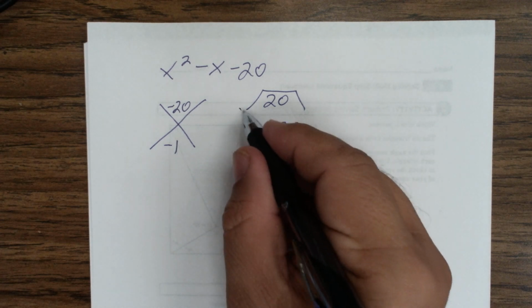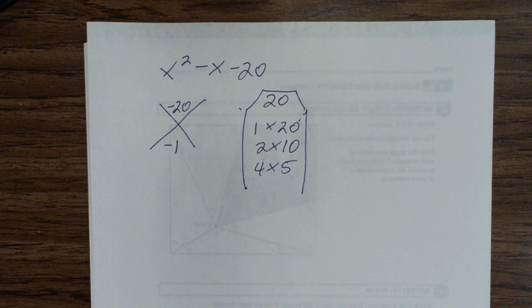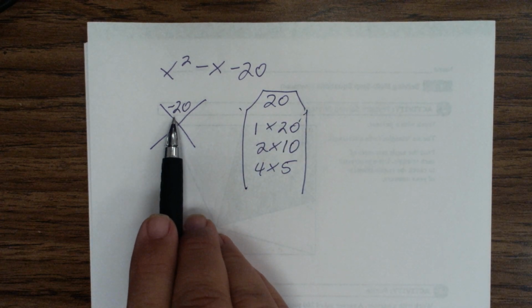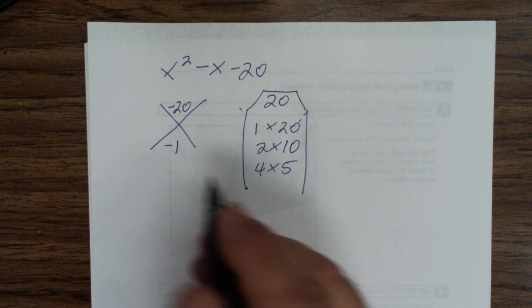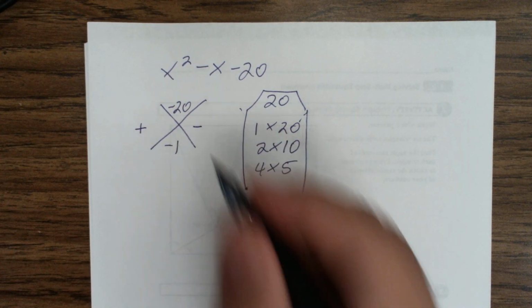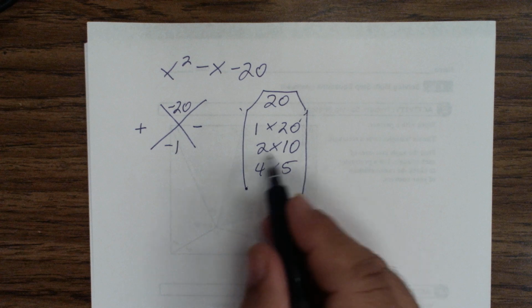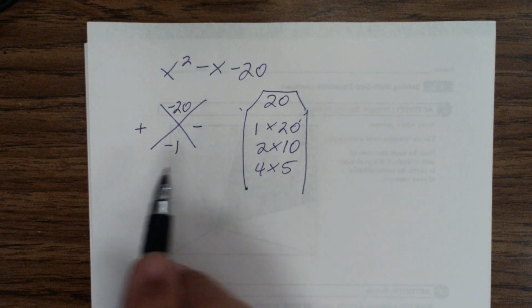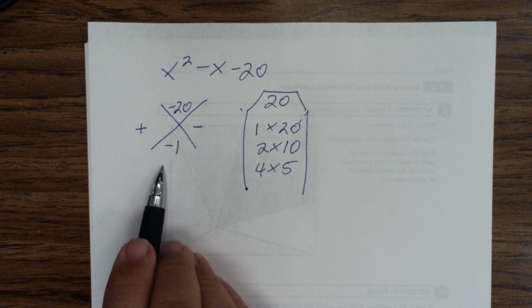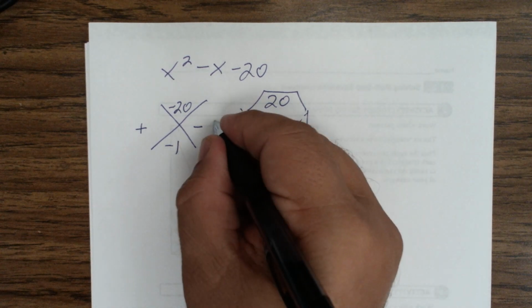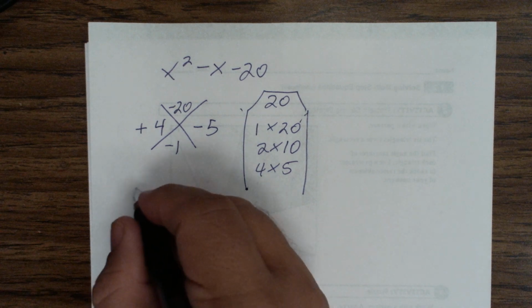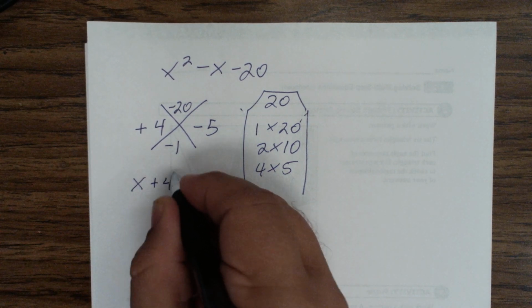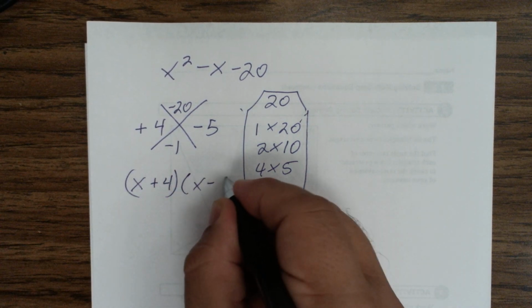5, we can stop because we already have a 5 in there, and we know that there's going to be one negative and one positive because the product needs to be negative. So we're looking for a difference of 1. We know there's going to be a positive and a negative. We want a difference of 1, and the 4 and 5 has a difference of 1, and since the sum is going to be negative, we need to take the bigger one to be the negative number, and then the 4 goes here, and so then we just have x plus 4 times x minus 5.